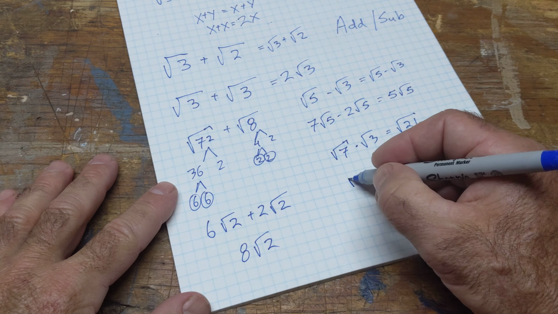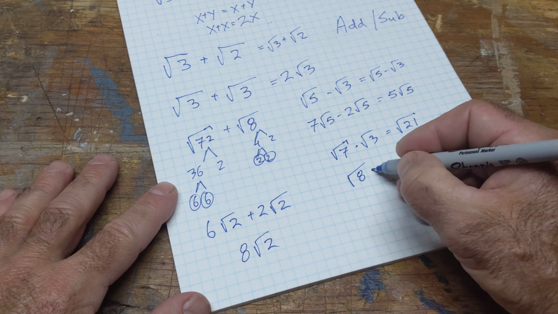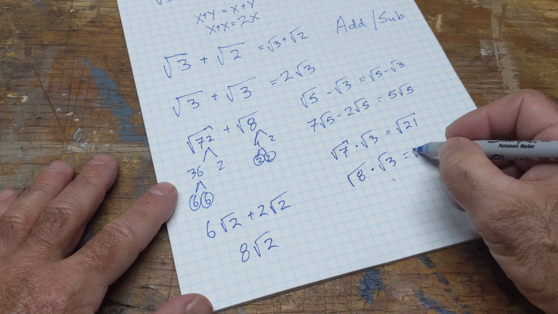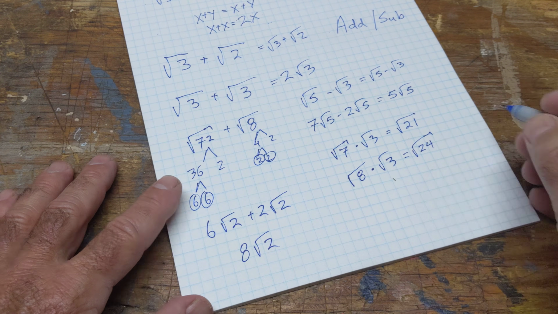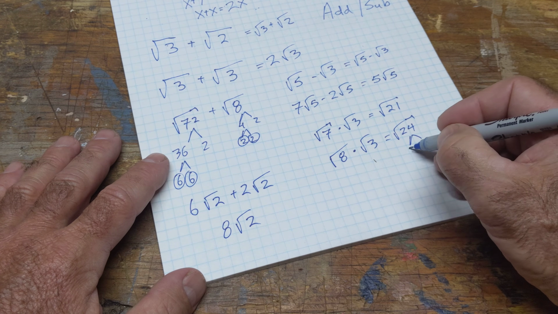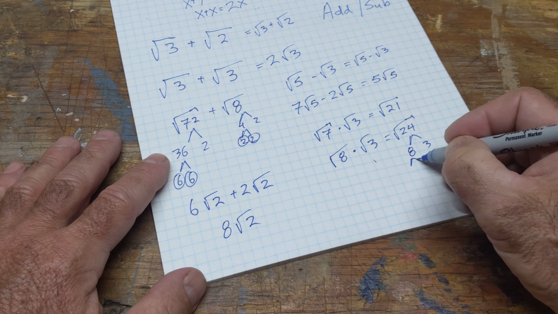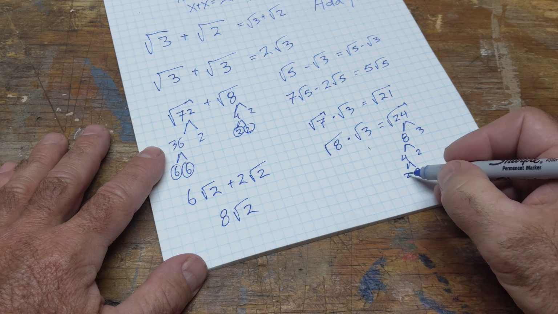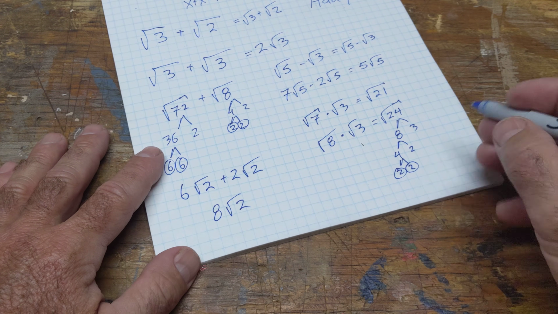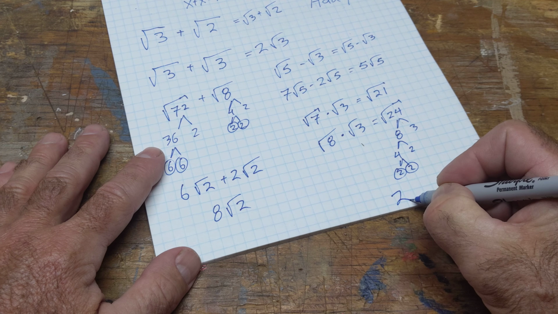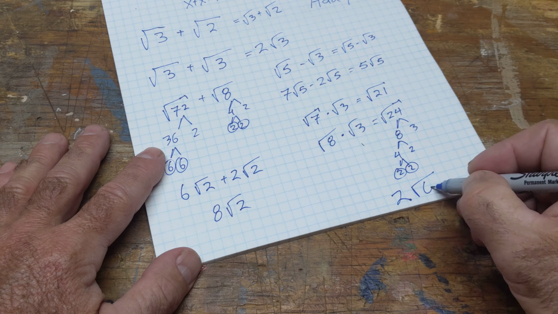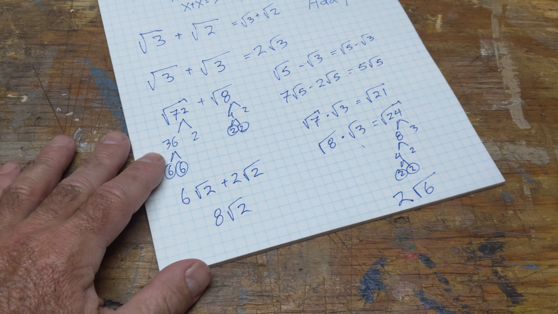If I have radical 8 times radical 3, I could see that's equal to root 24. 24 is made up of an 8 and a 3, 4 and a 2, 2 and a 2. Here's a pair of 2's. For every pair, one comes out. There's no pair for this 2 or this 3, so they stay in, so it's 2 root 6. And that would be your answer.